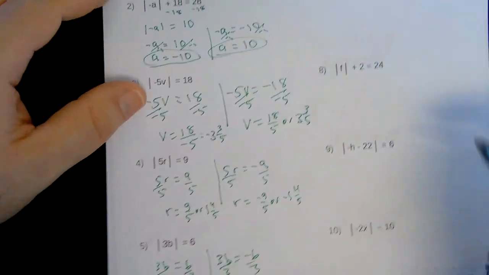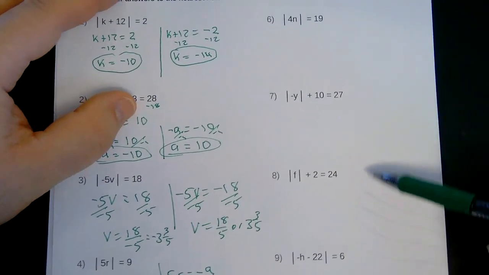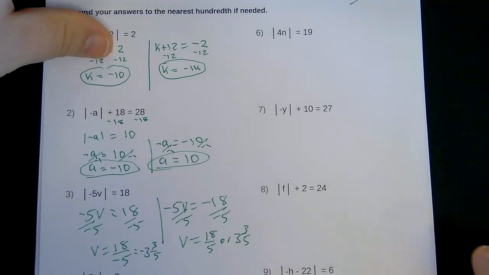I think you're going to think absolute value is pretty simple to solve, and it is actually. So I'll let you do 6 through 10 on your own, and again, always double check your answers. Make sure you are getting them right.